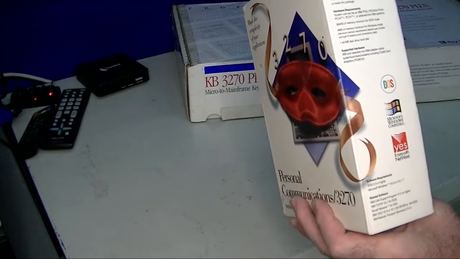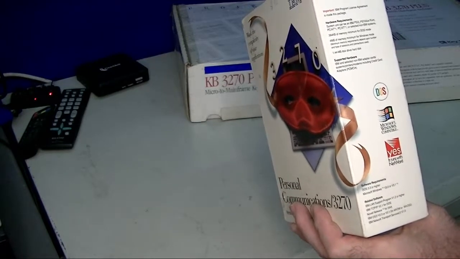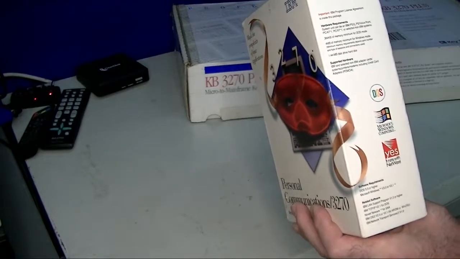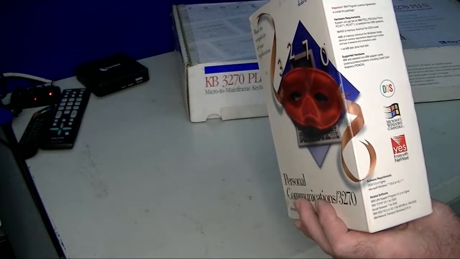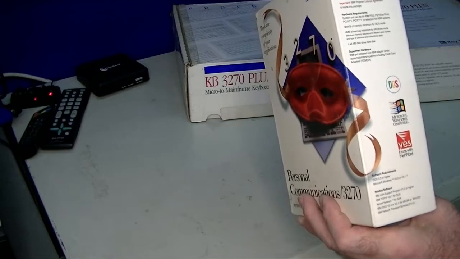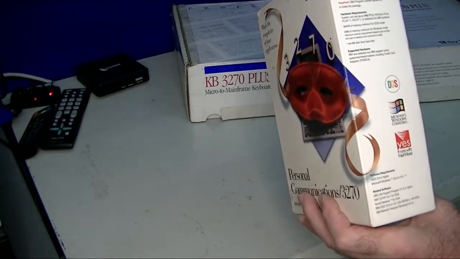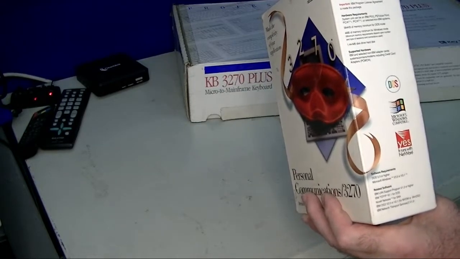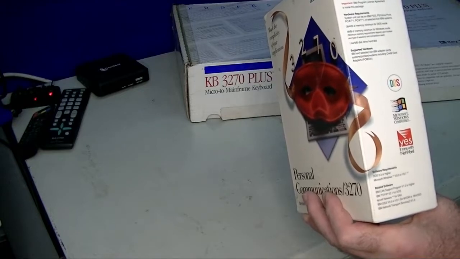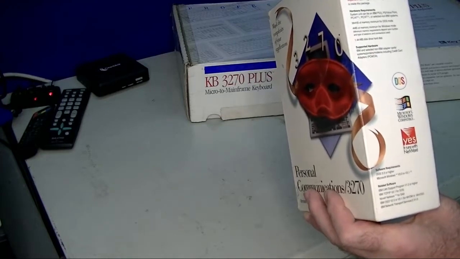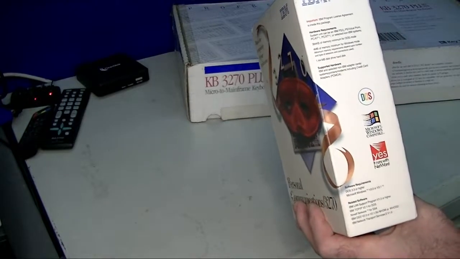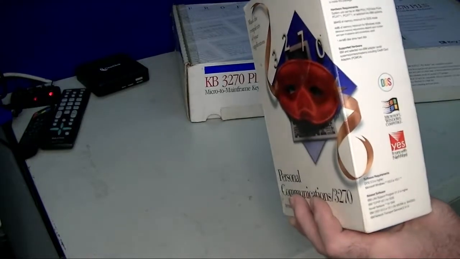Hardware requirements, system unit can be an IBM PS2, PS Value Point, PC AT, and then they've got the number 1, PCXT, and asterisk number 1, or selected non-IBM systems. IBM's making the determination of if your computer is not an IBM and whether it's compatible with this.